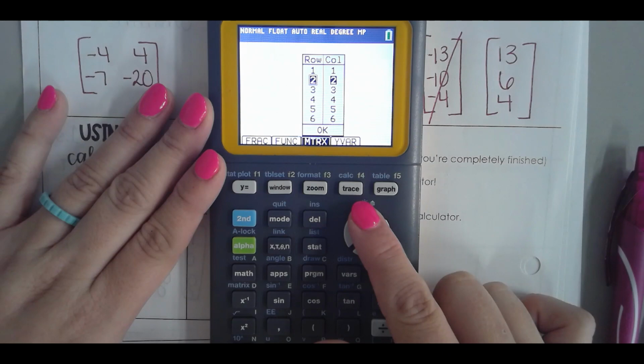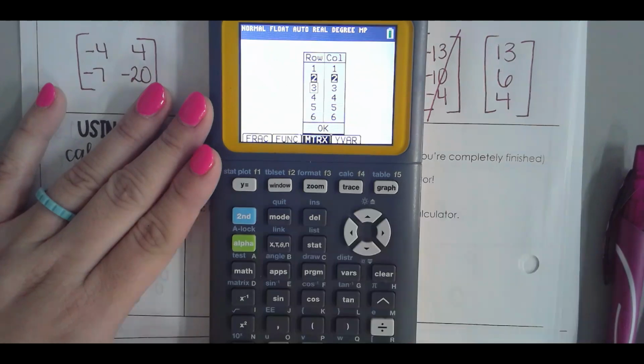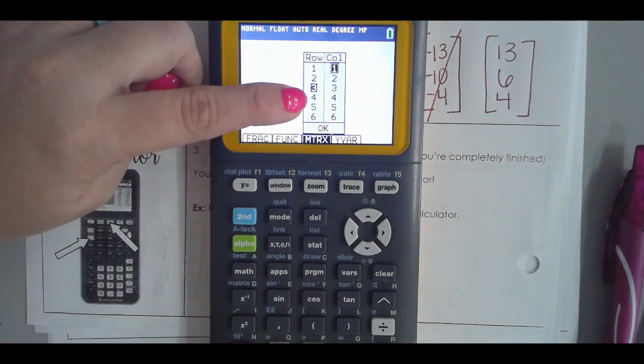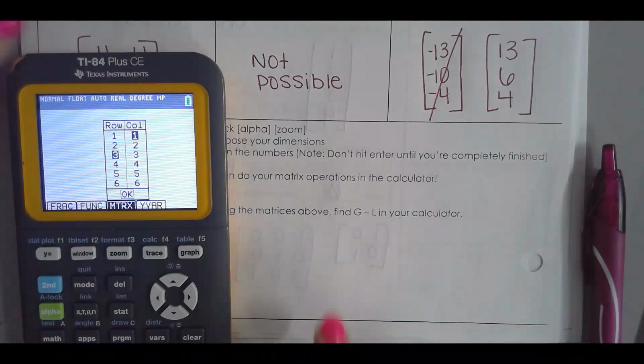If I wanted to change it to 3 rows, I would hit enter on that box and it would change. Then alpha zoom. And then when you have the dimensions selected, you go back down to OK.